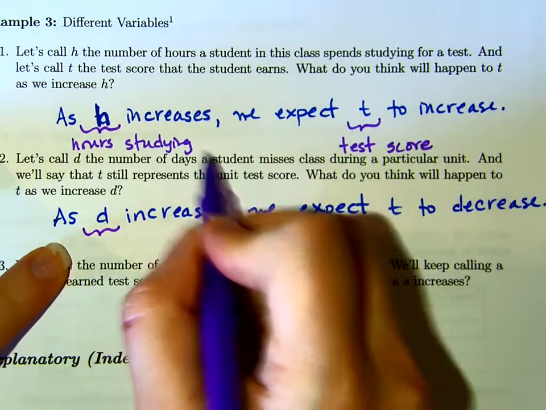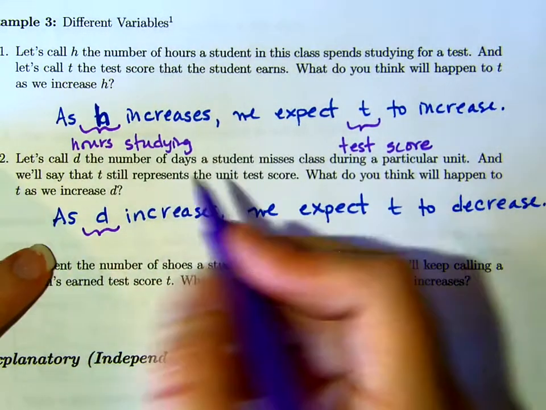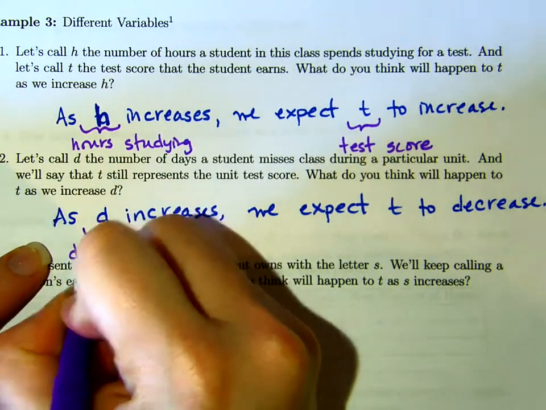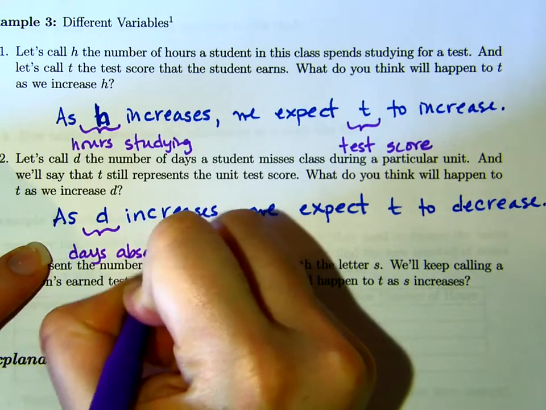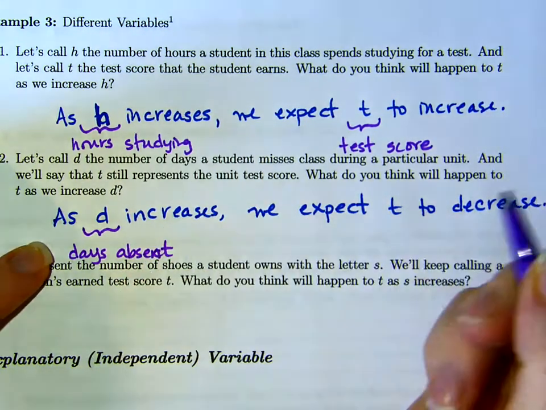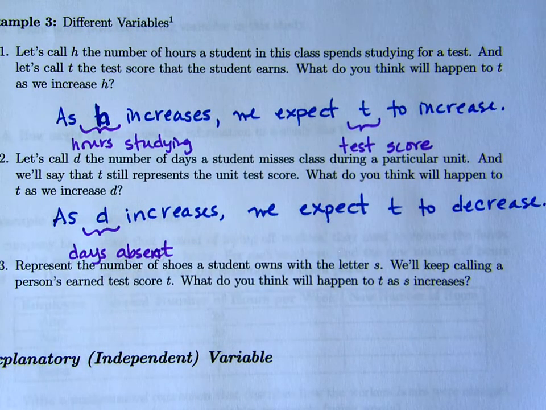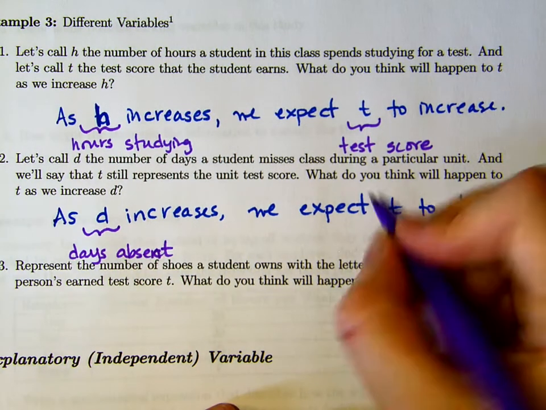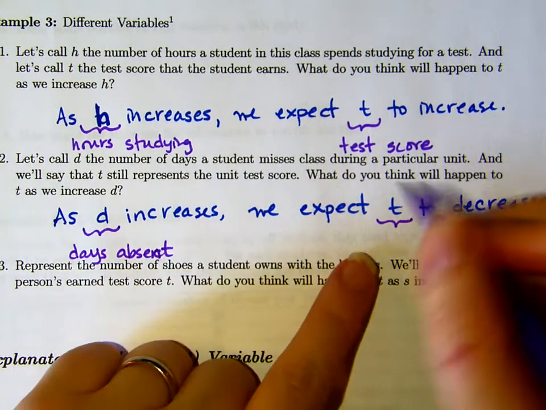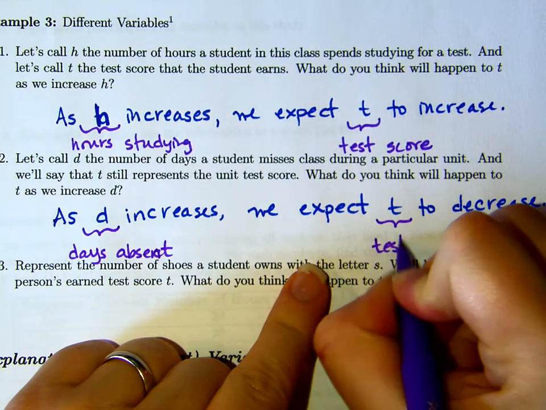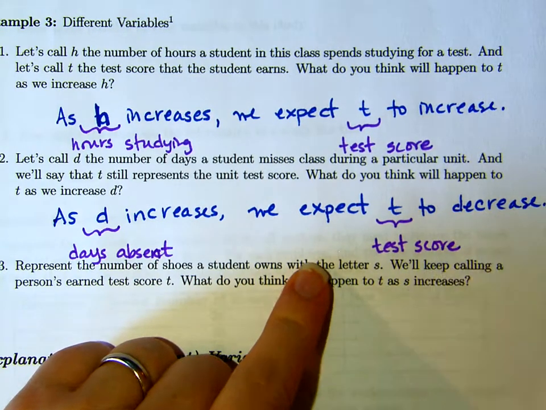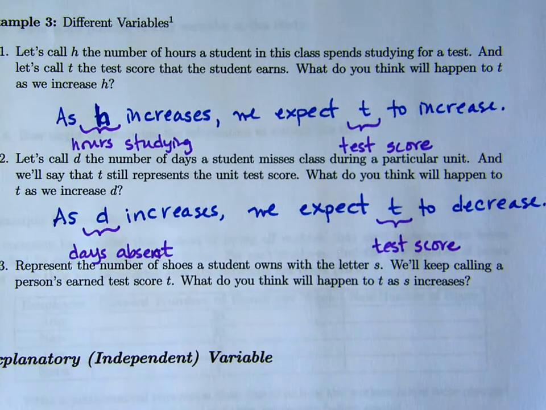Okay, and again, I feel like this is all about using a well-defined variable here. D, days absent, and T, test score. Sometimes, by the way, this speaks to priority.